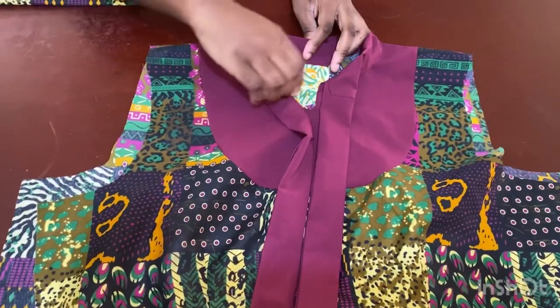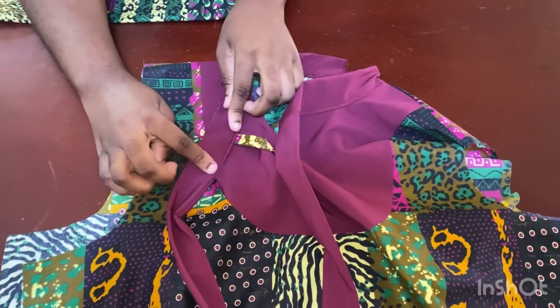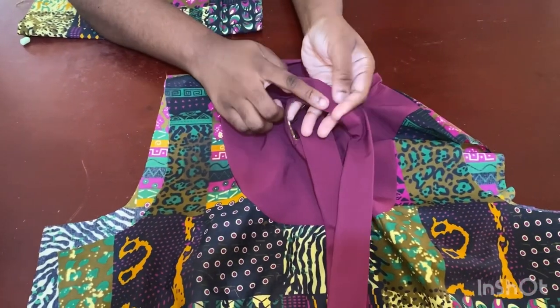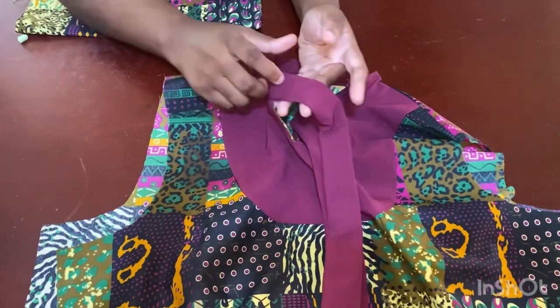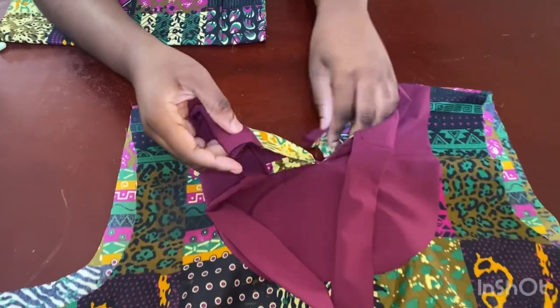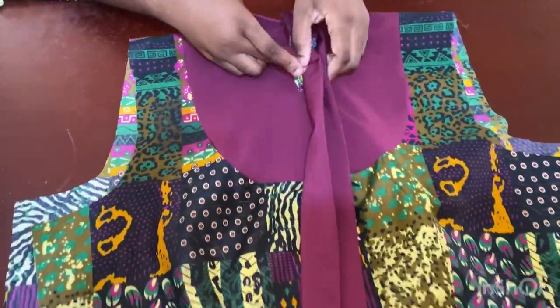So guys, this is what I was saying about joining it from the back, and then when you come towards the front, if there's still space, you just have to close it up, stitch it on top of it like this and close it up, right? So that is it here. You see, you have to start from the center back, from the zipper allowance, and then run it all the way to the front, and then you have this here.